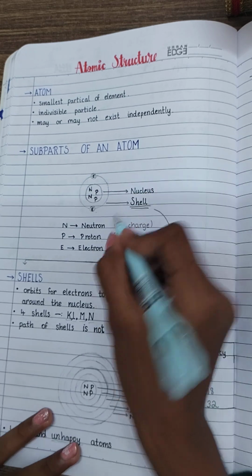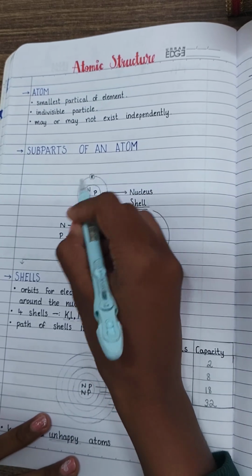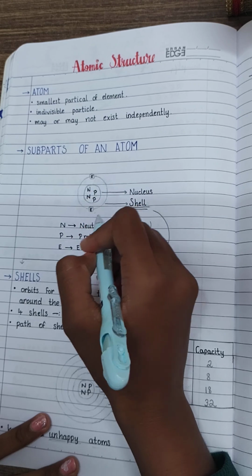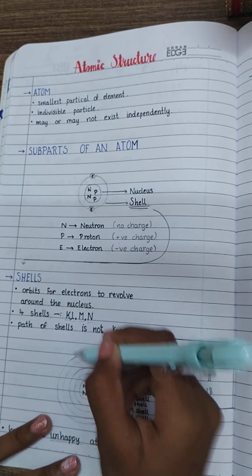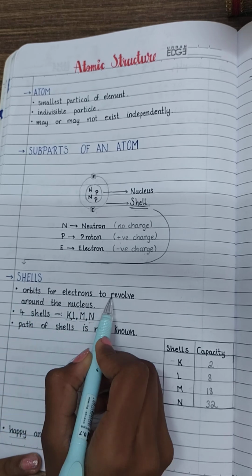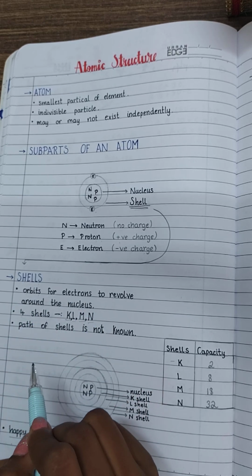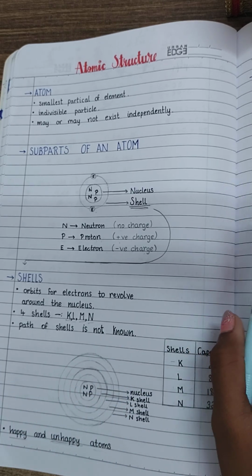Now, I have written shell here. What is this shell? This is the orbit in which the electrons revolve around the nucleus. Now I will be explaining it in detail. What is a shell? These are orbits for electrons to revolve around the nucleus. Now I want you to imagine the solar system.